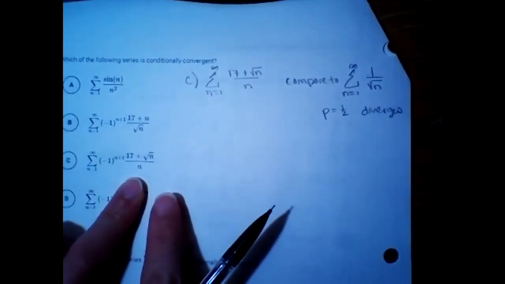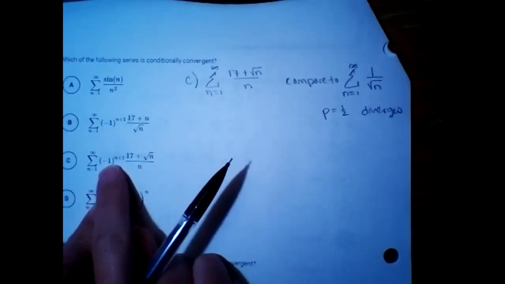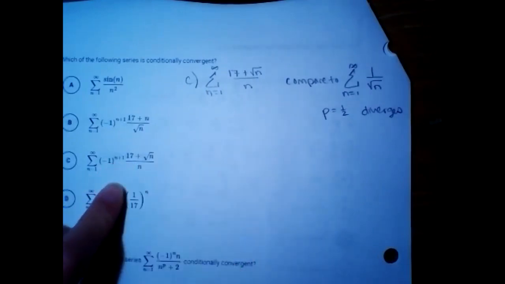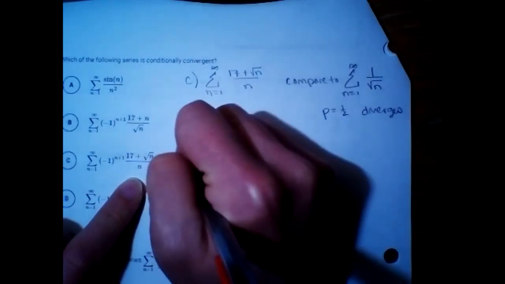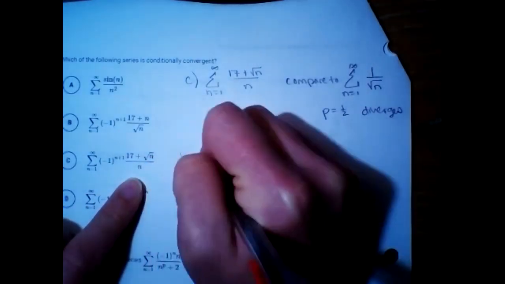And then we're going to check the series itself. Now, again, it's alternating because of this -1 to the n plus 1. So we're going to do the alternating series test.